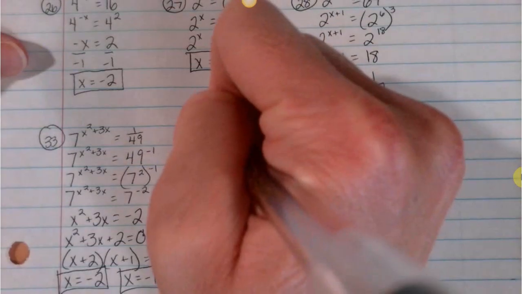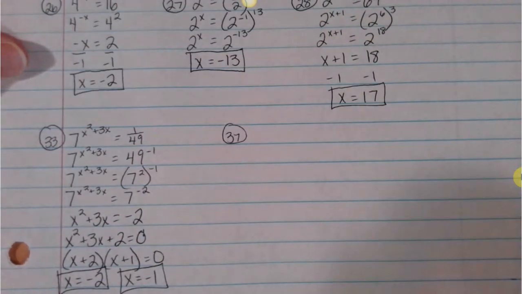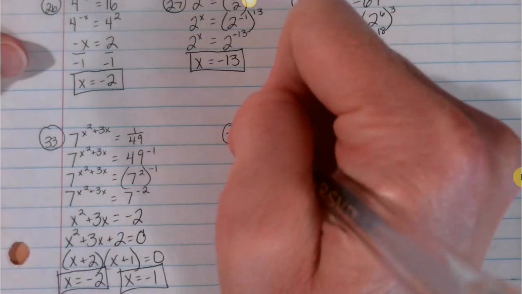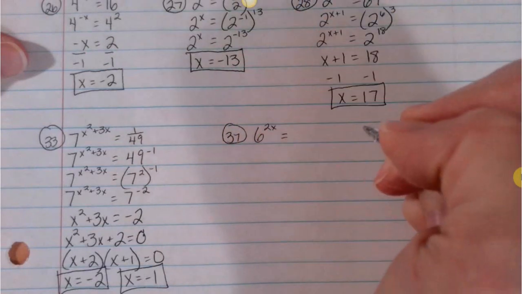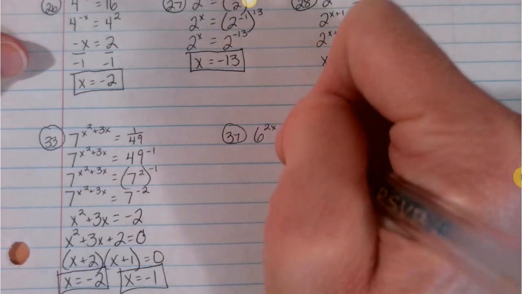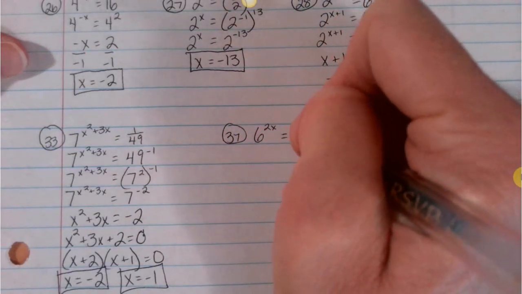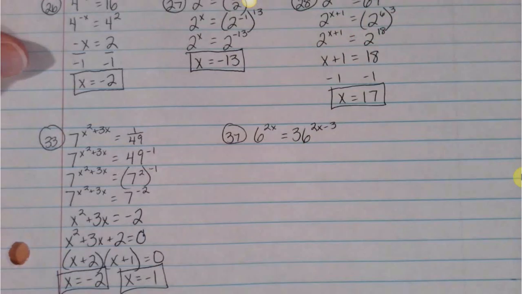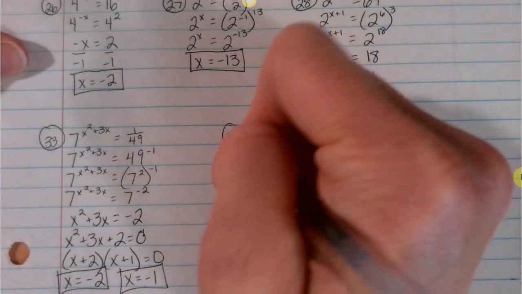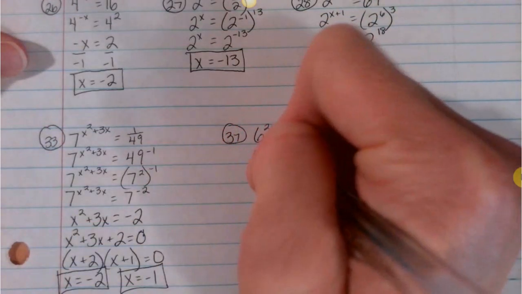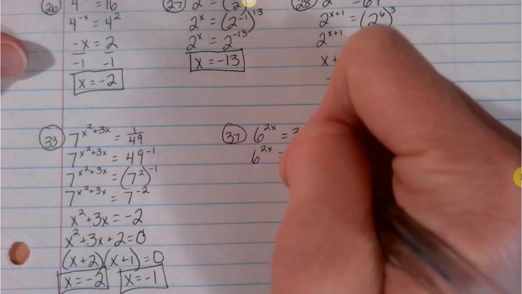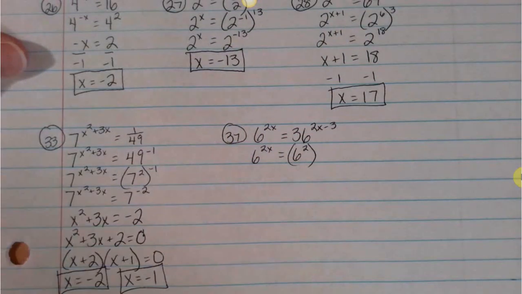Number 37, we have 6 to the 2x equals 36 to the 2x minus 3. So the 36 on the right side is the same as 6 squared.